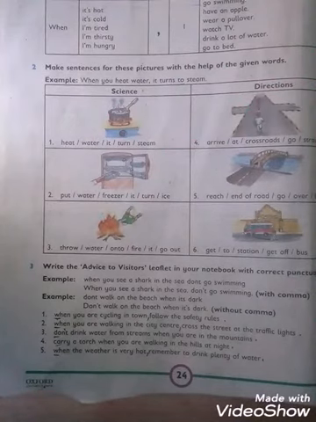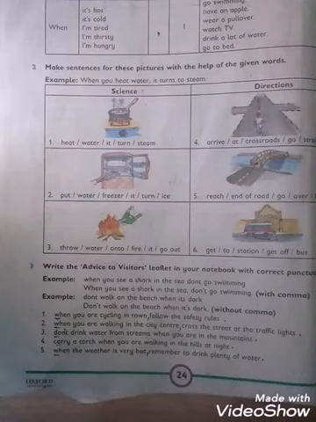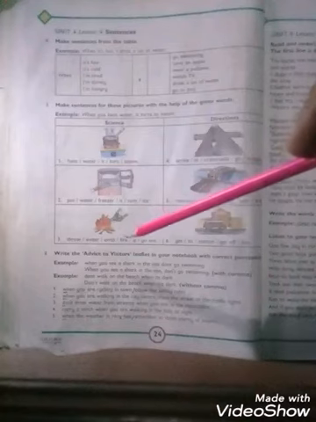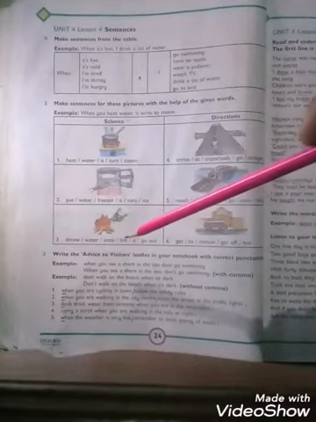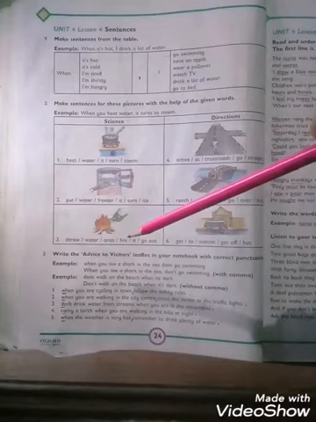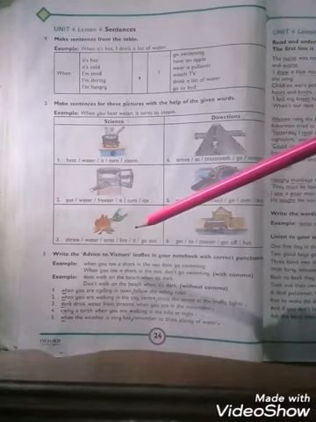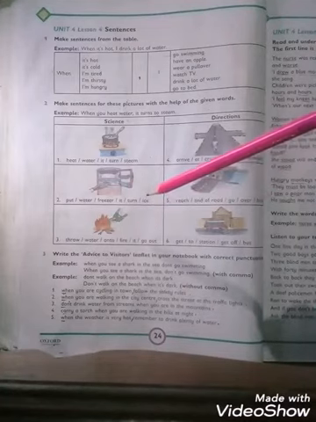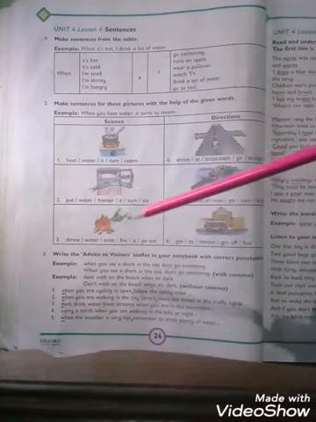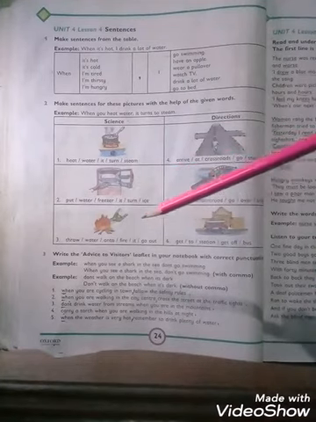Dear students, in our area, when it's summer, the temperature is above 40 because it's very hot. In winter, the temperature is below 40 because it's very cold. So dear students, picture number 3 shows that when we put water on fire, the fire will extinguish and come to the end. Now the question is, why the water destroy the fire?